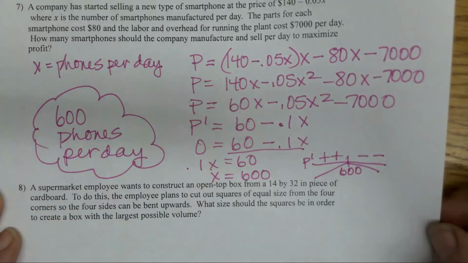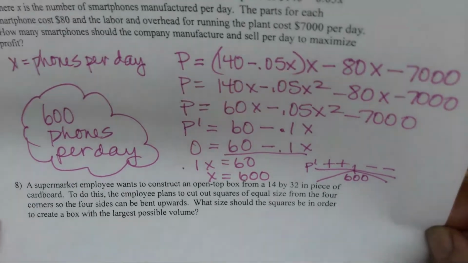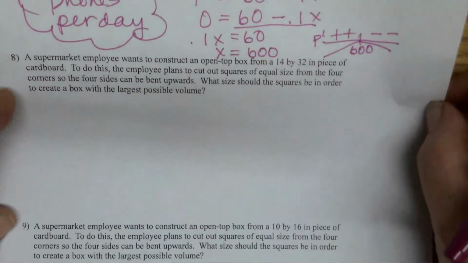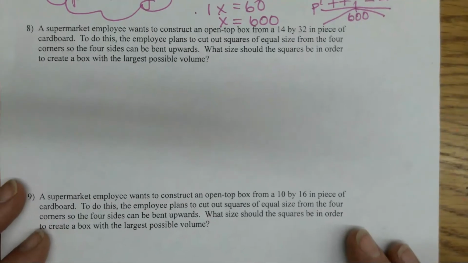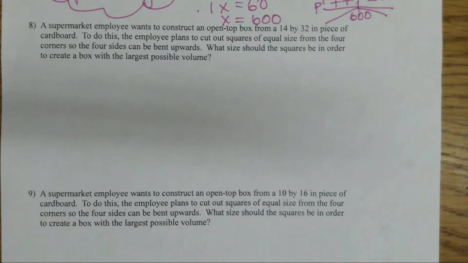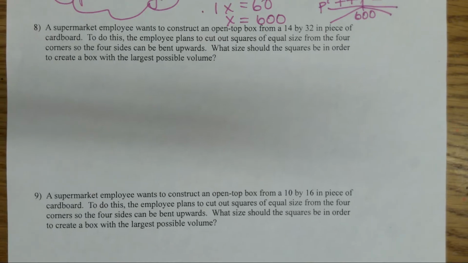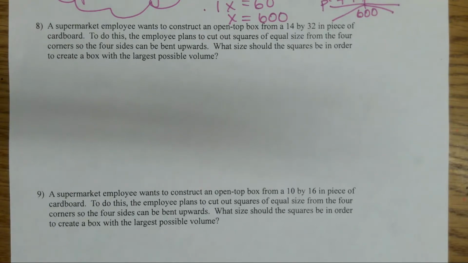All right, so up next we are going to be exploring some other types of problems. This one is: a supermarket employee wants to construct an open top box from a 14 by 32 piece of paper. To do this, the employee plans to cut out squares of equal size from the 4 corners so that the 4 sides can be bent upwards. What size should the squares be in order to create a box with the largest possible volume?